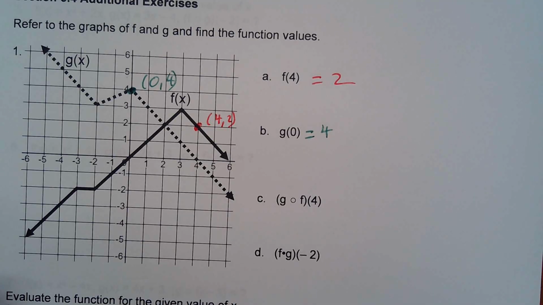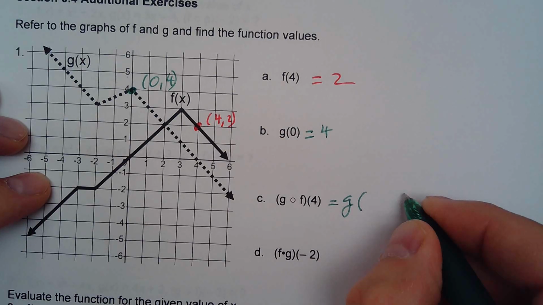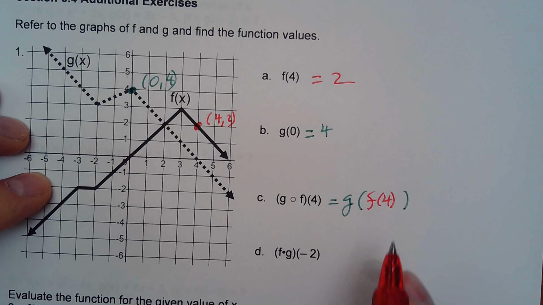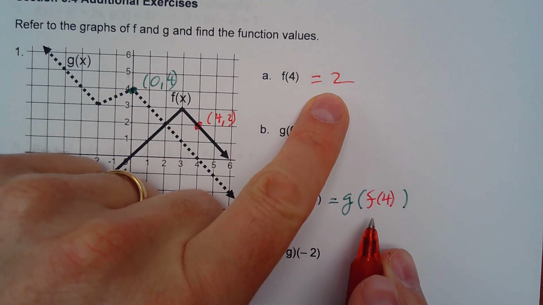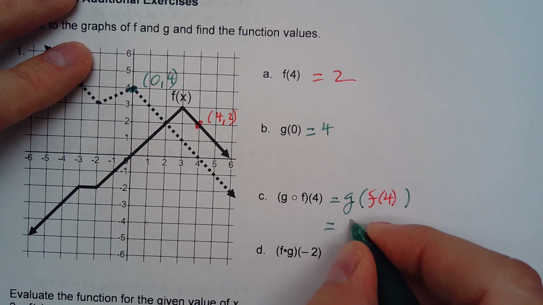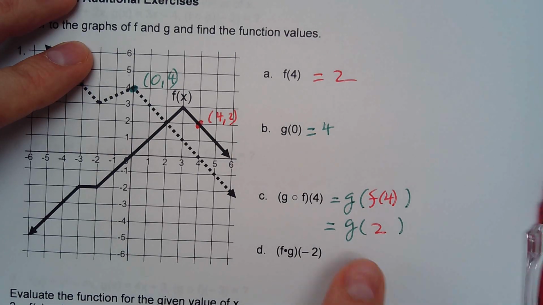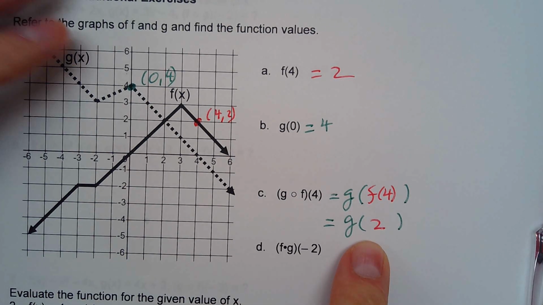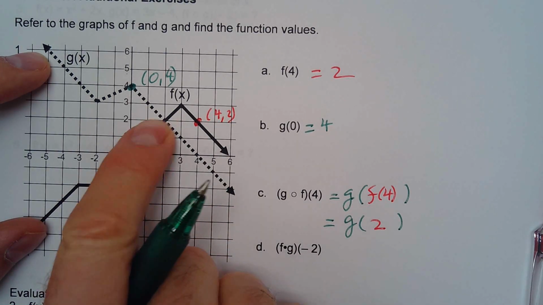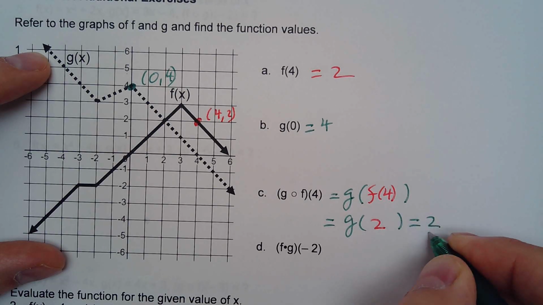Let's look at c. Okay, g is the outside function. f is the inside function. Well, we already found what f of 4 was. That was 2. Hey, we'll take any kind of free gift we can get. So now we just need to find g of 2. So again, I'm looking at the dashed line. When x is 2, the y value is also 2. So that would be equal to 2.